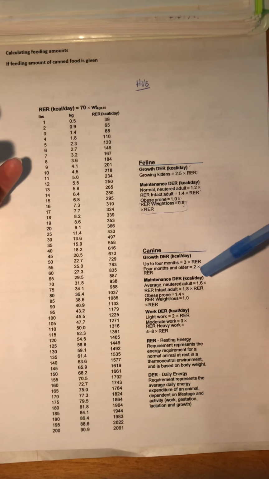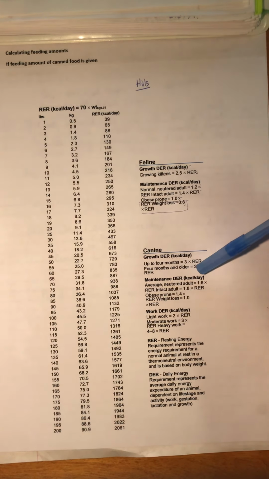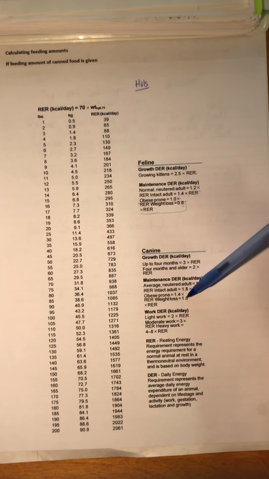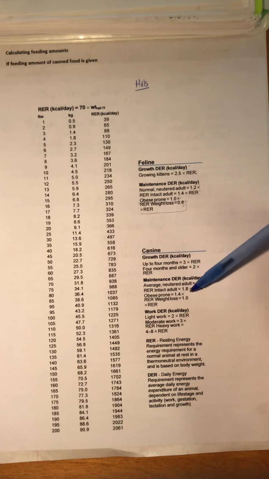If they're older than 4 months, their caloric requirements are starting to slow down, so we can multiply the RER by 2. Then for maintenance, an average neutered adult is 1.6, an intact adult is 1.8, an obese-prone adult is 1.5, and for weight loss, it's 1. But again, if we're looking at weight loss, I want them on a weight loss program.